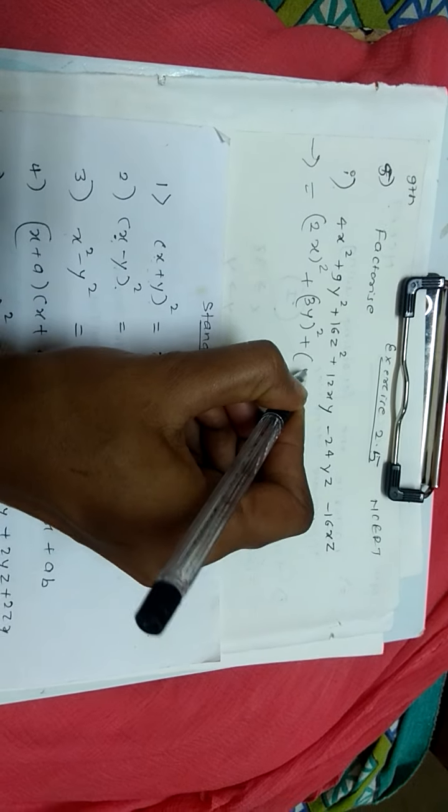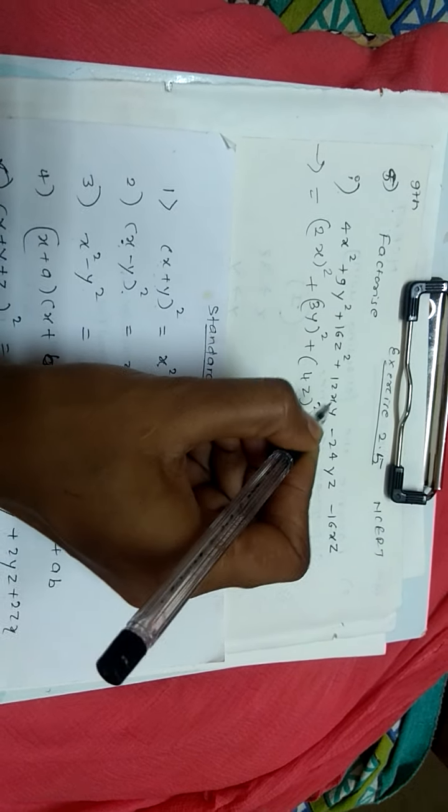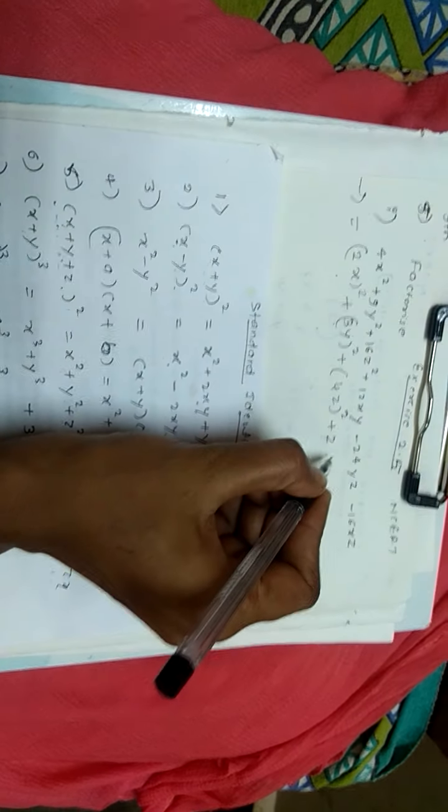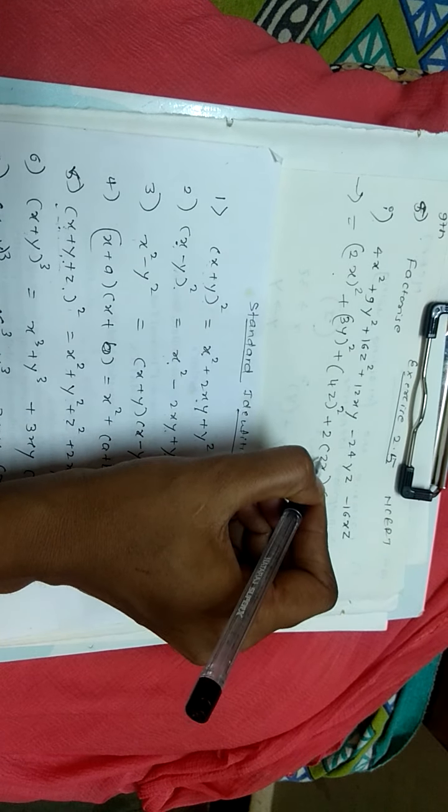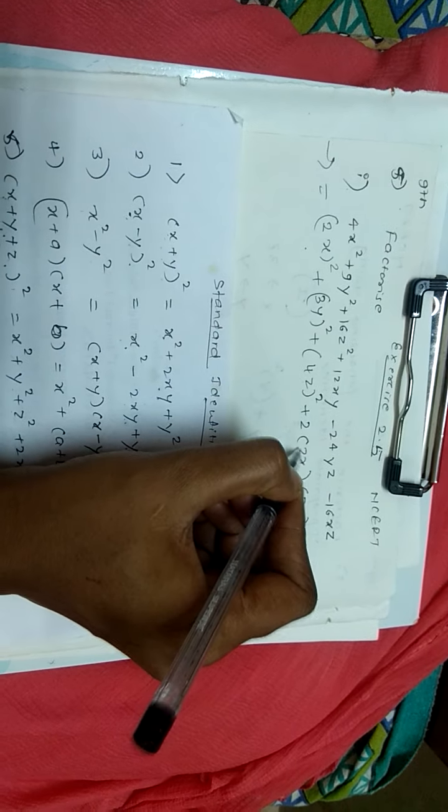Plus (4z) whole square. Next, you have to write the remaining 3 terms in this form. So plus 2 into x into y: x is 2x and y is 3y. Remember, here we can get minus, so keep some space before the brackets.